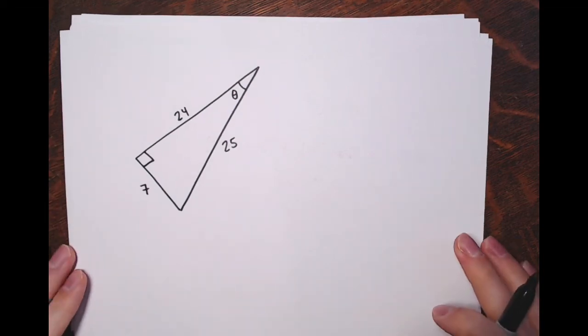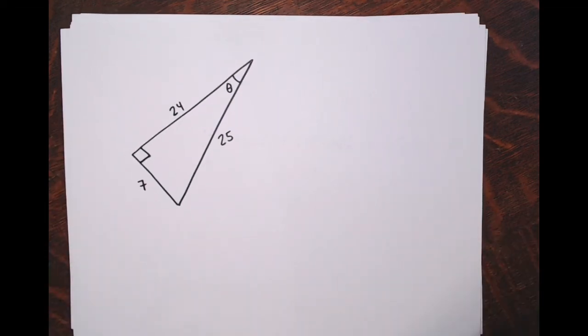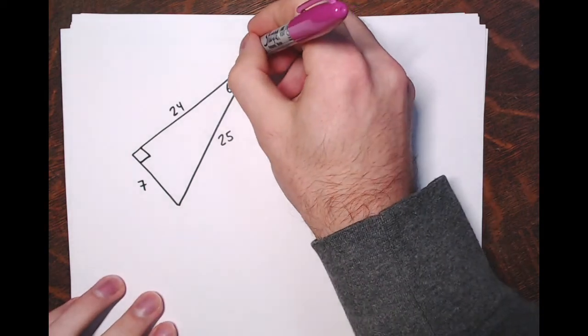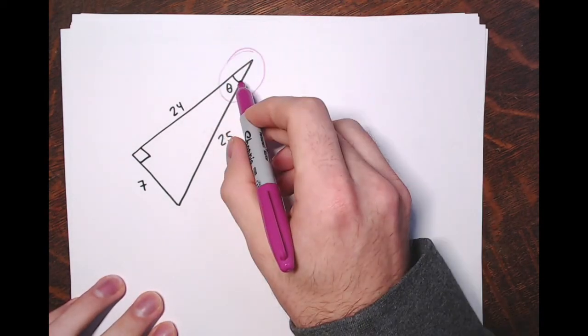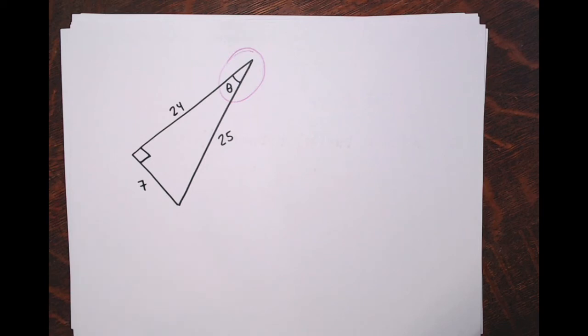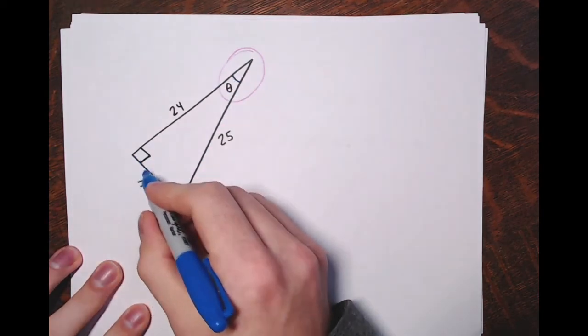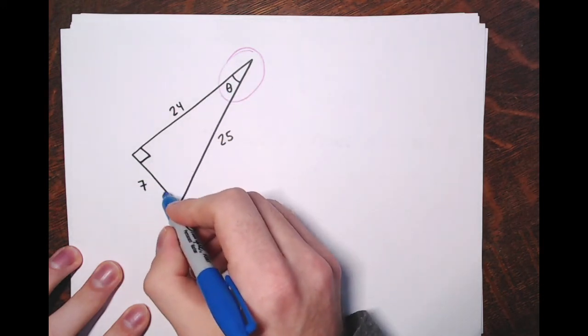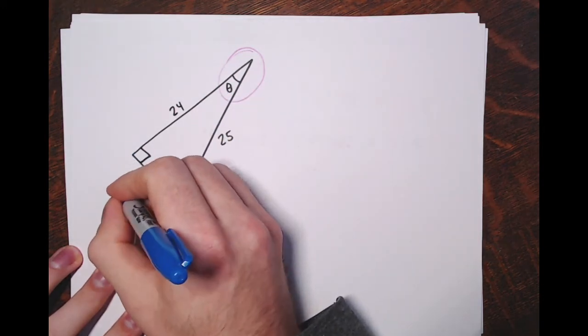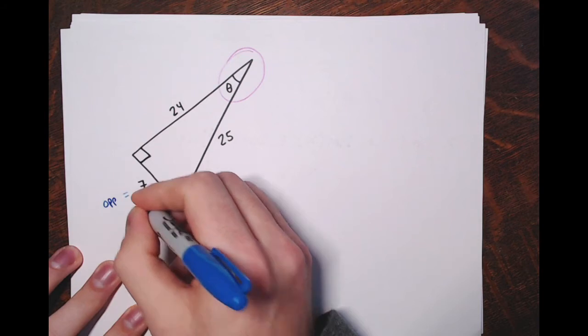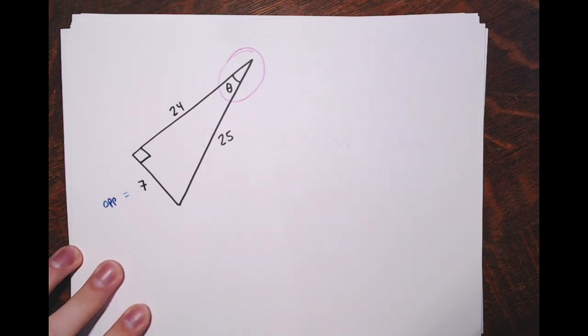Okay, so I've drawn this right triangle, that picture they had. We're asked to find the secant of theta. This is the angle we're focusing on up here, angle theta. The side that's not forming angle theta is the opposite side, with a length of 7.